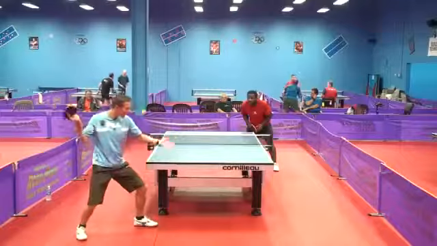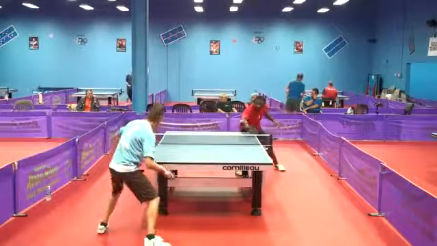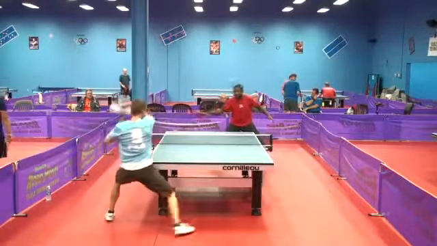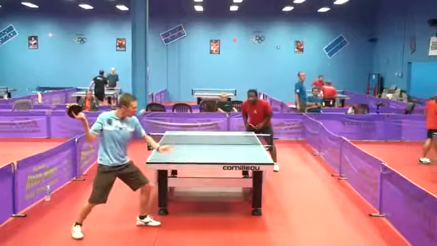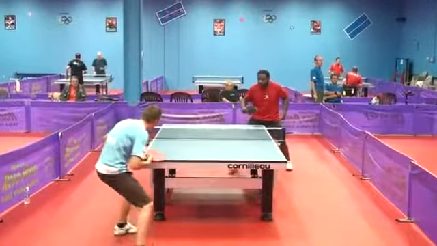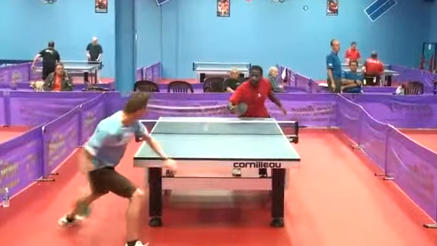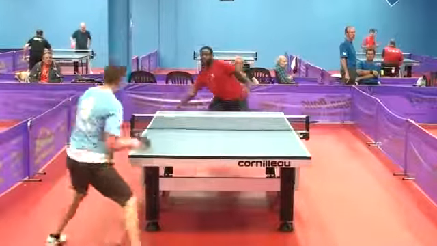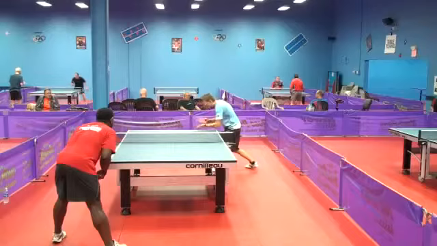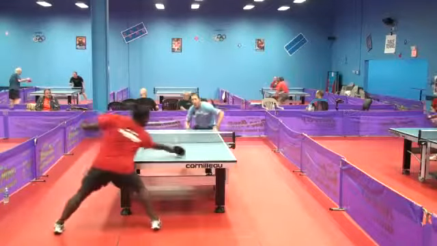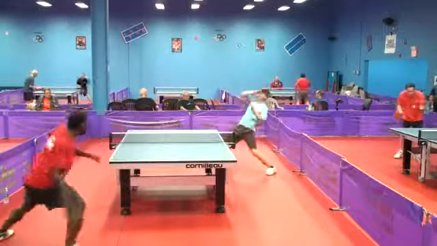He has more of a driving loop that's not based in a lot of lift. And the times that he puts underspin on the ball, you'll see that his attacks are almost always out of place.